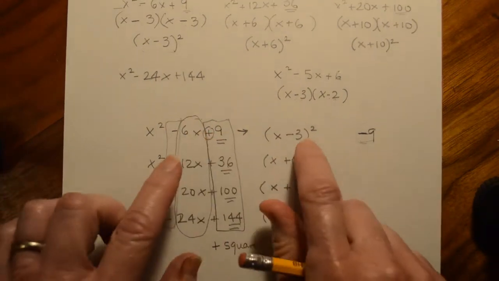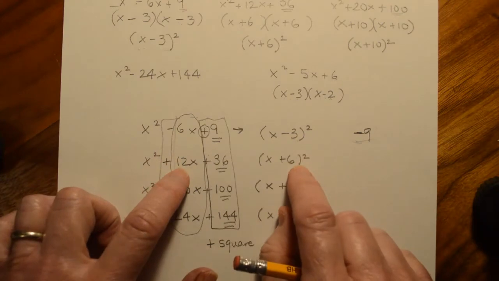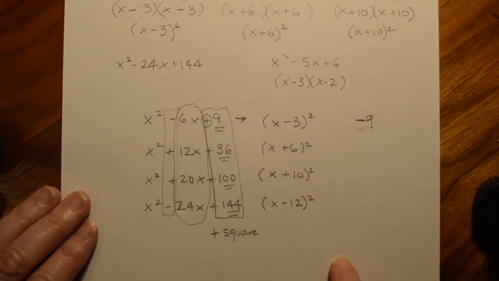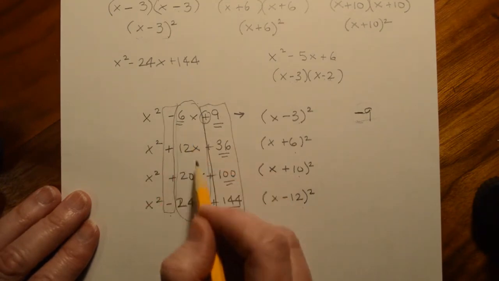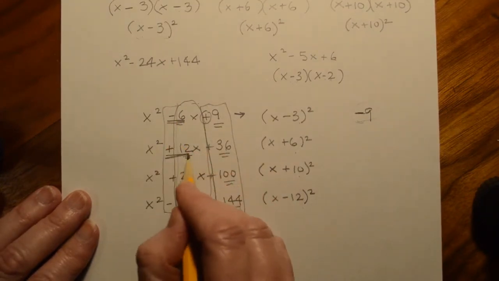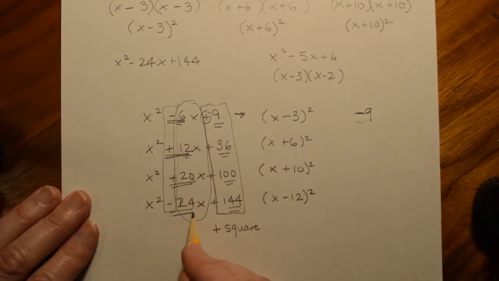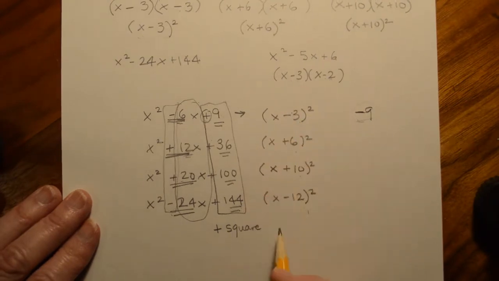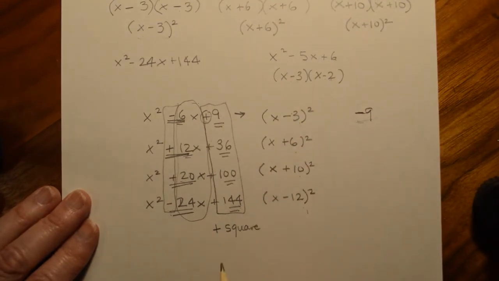Okay, so now let's look at all of these, and I'm going to compare them to what we got in each of these cases. All right, so what do you notice about this middle term, the coefficient of the middle term? Actually, we can even take the sign with it. The coefficient of the middle term and this number that we used in our factoring.